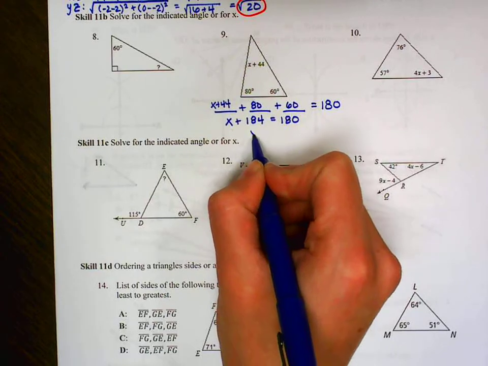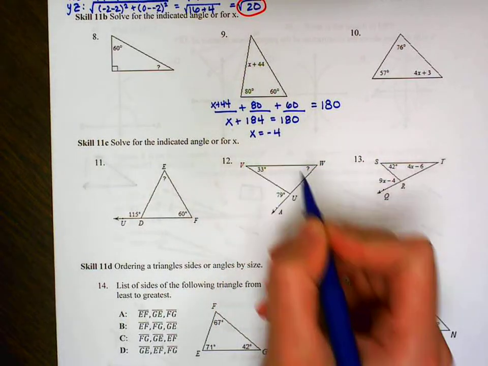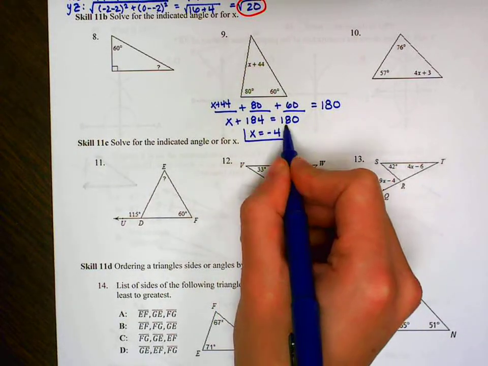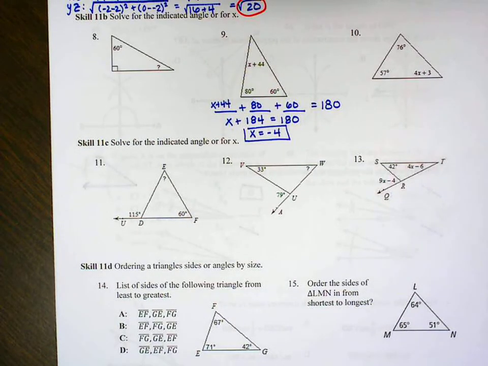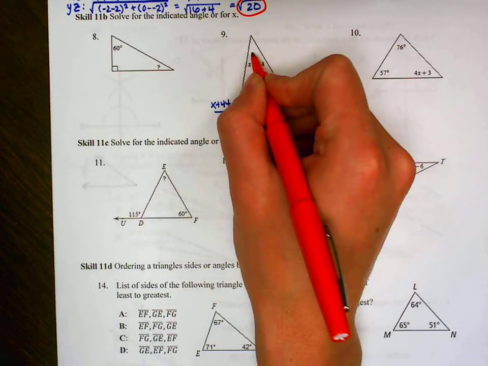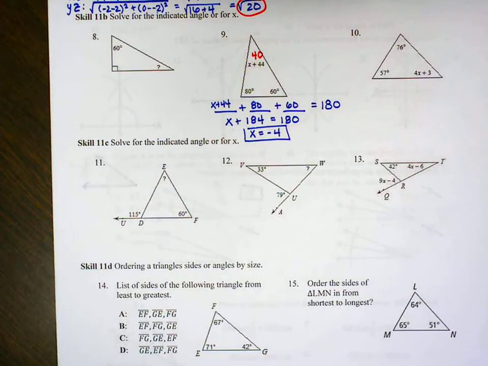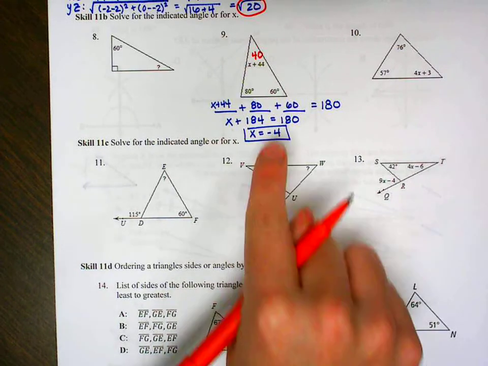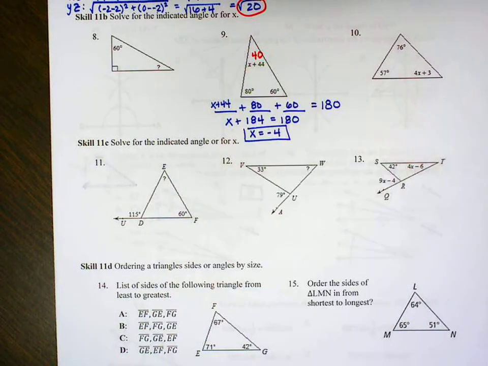I'm going to subtract 180 on both sides, and that gives me -4. Now, you might be thinking, wait, -4 is a weird value to get for x. Well, it's actually okay that it's negative, because if I plug it back in here, I'm going to have -4 plus 44, and that gives me a positive 40. So that angle measure is 40. So x can be negative as long as when I plug it in, the angle is positive.